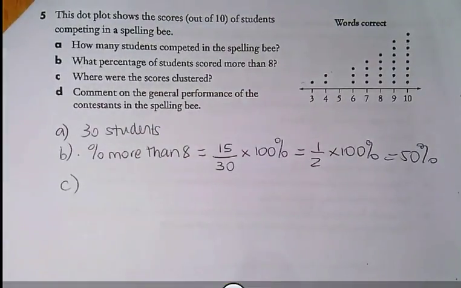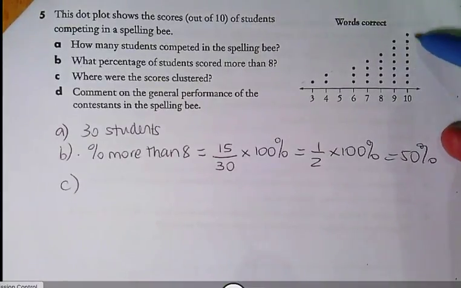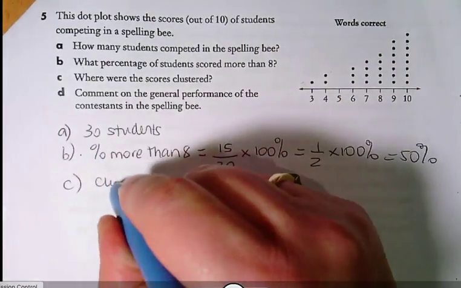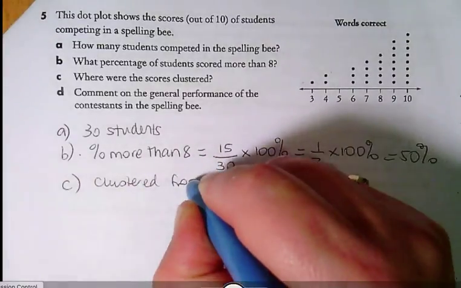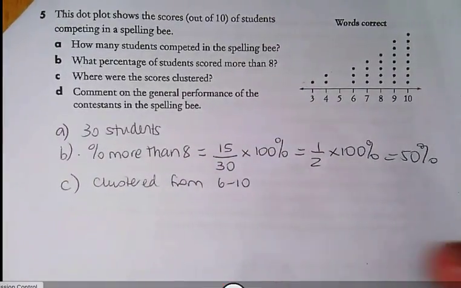Where are the scores clustered? The scores seem to be clustered from about 6 to 10, okay?